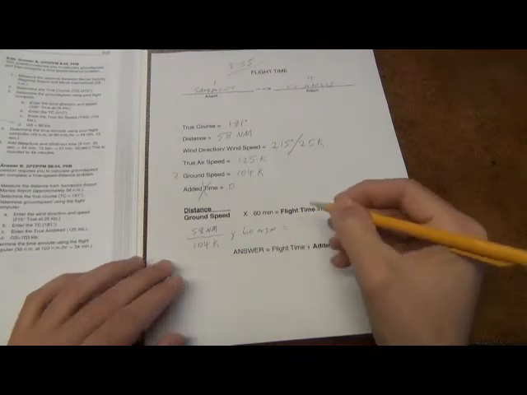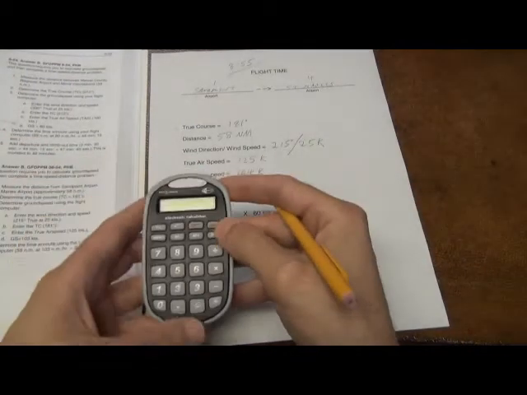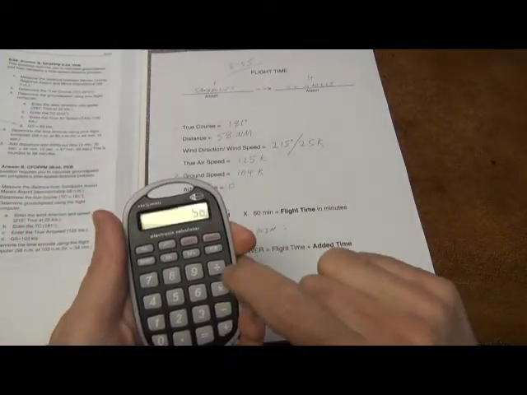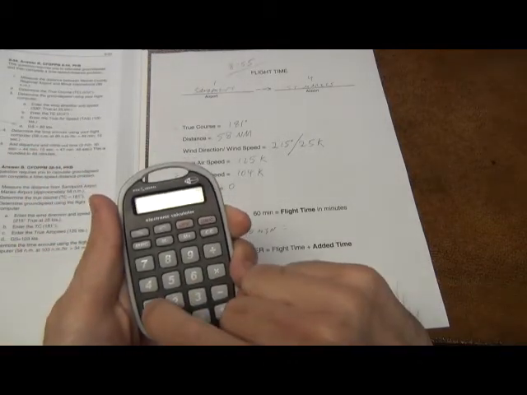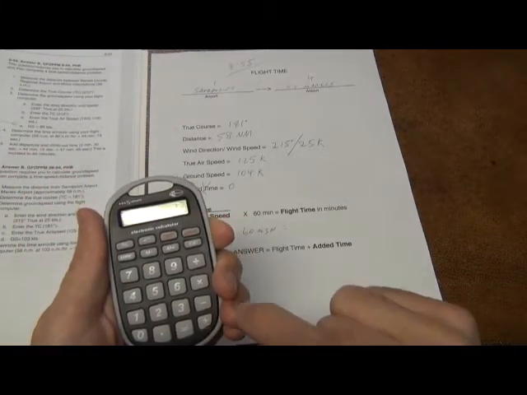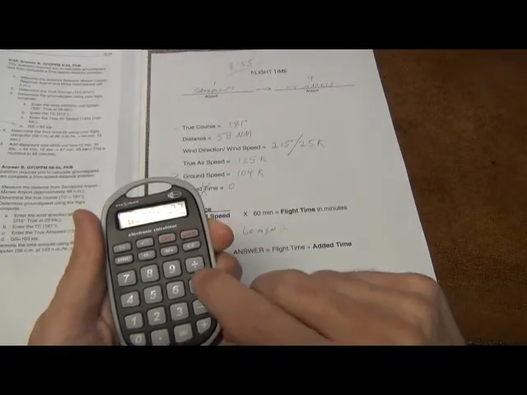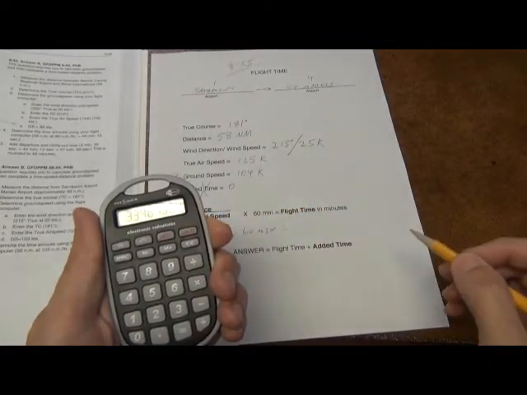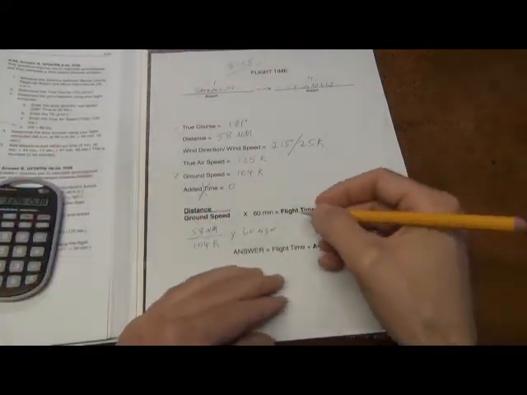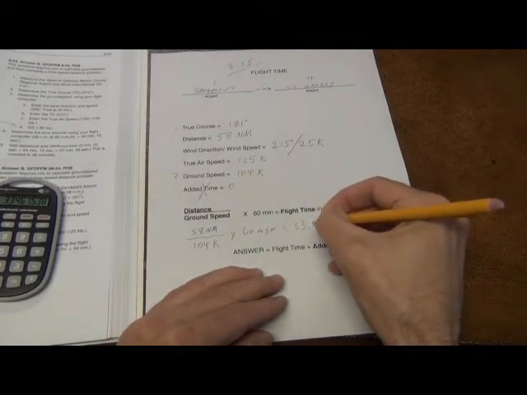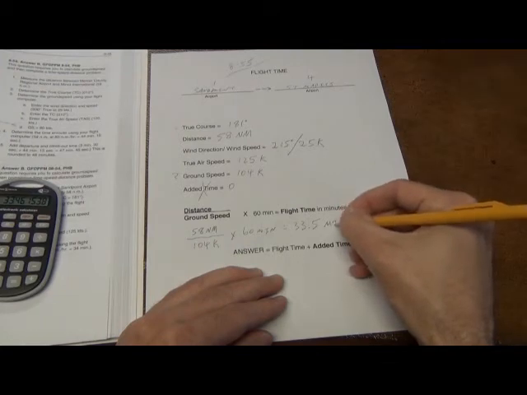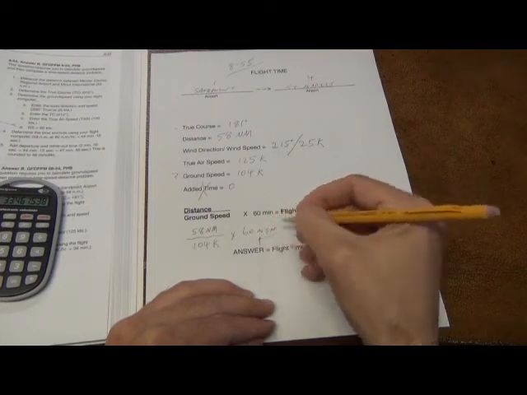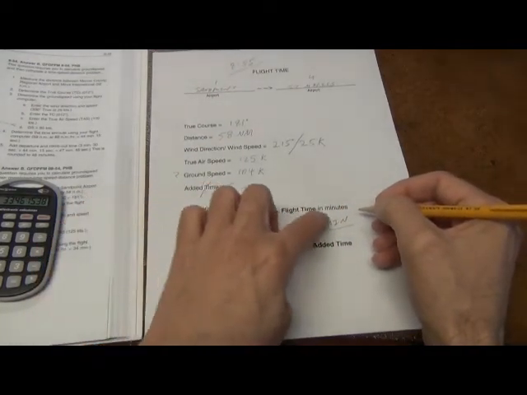So let's do our math. You grab your $1 calculator, and let's plug in the numbers. It's 58 nautical miles divided by 104 knots, which gives you a 0.55 fractional number, multiplied by 60 minutes. That gives you 33.46. So I rounded up to 33.5. 33.5 what? 33.5 minutes. The answer will always be in minutes. That's why I included this conversion factor here. It will always give you your answer in minutes when you use this formula.